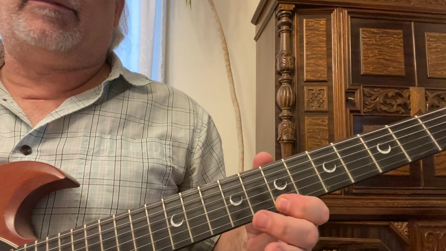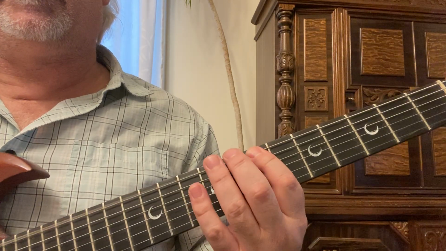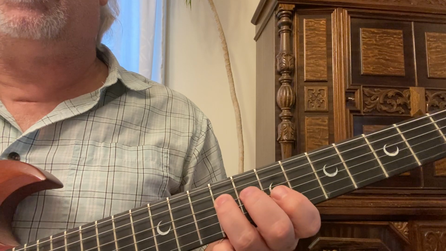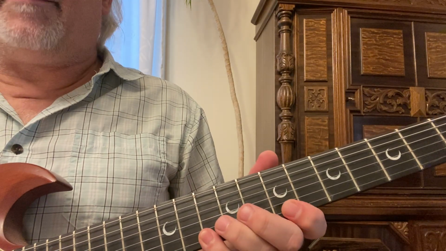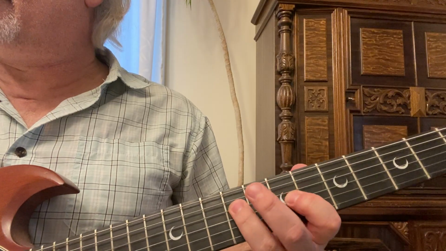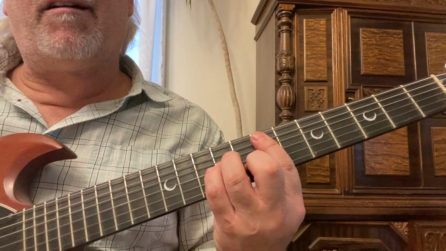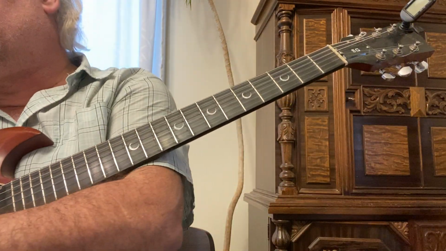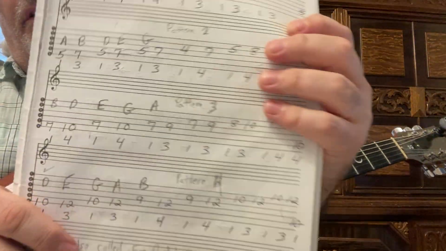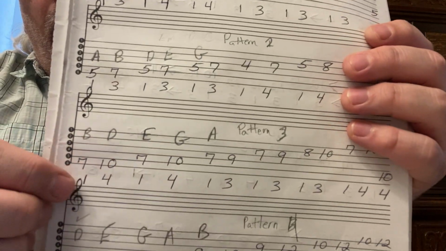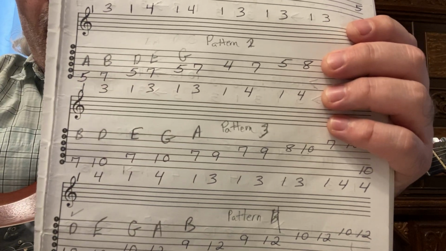And then the 1st string will always be the same as the 6th. 7, 10, 7, 10, 7, 9, 7, 9, 8, 10, 7, 10. That's an E pentatonic. That is a blues scale, although we're starting on the B note. And that's pattern 3, and that starts on the 7th fret on the B.